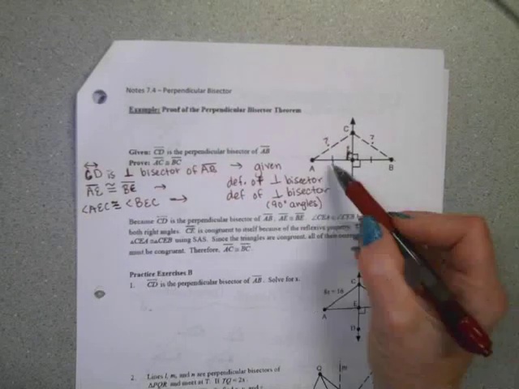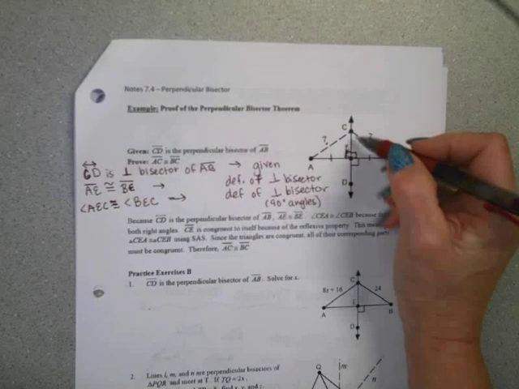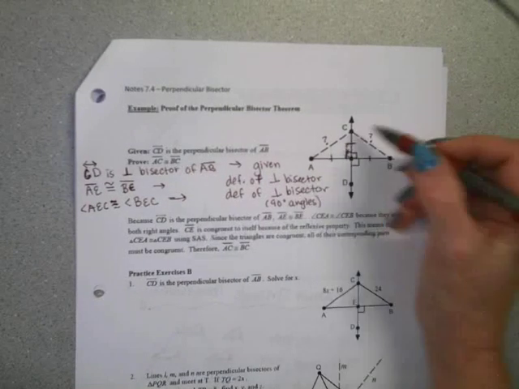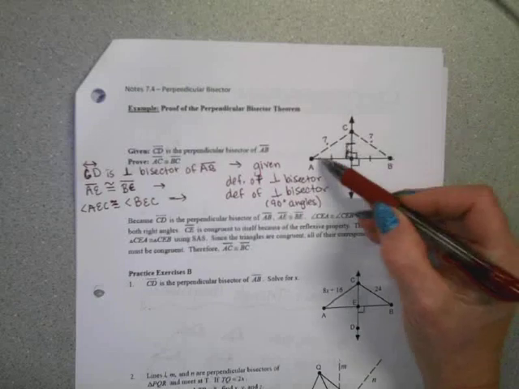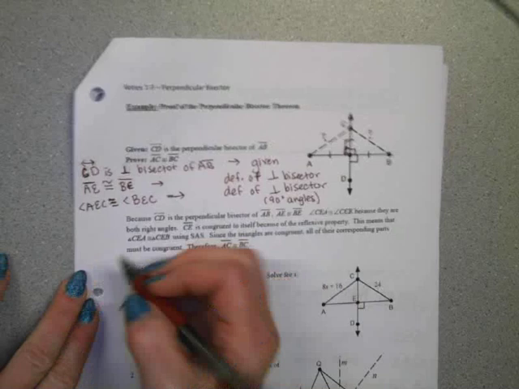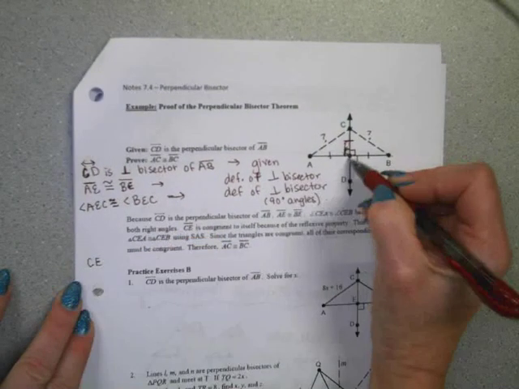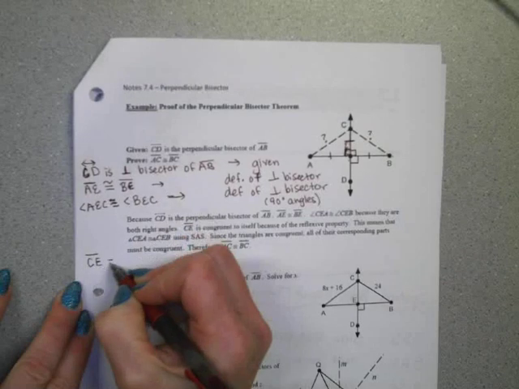So notice I've got a side and an angle, so now I just need to prove this other side. Now remember, here's my triangle and here's the triangle, so this side is part of this triangle on the left, but it's also part of this triangle on the right. So I'm going to say, kind of seems silly, but I'm going to say CE, so this line right here, is congruent to itself.